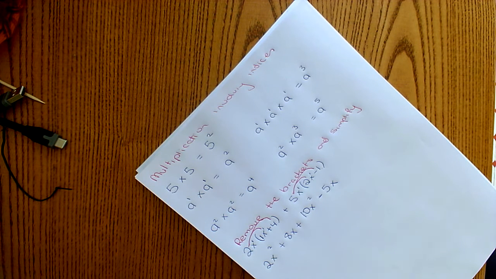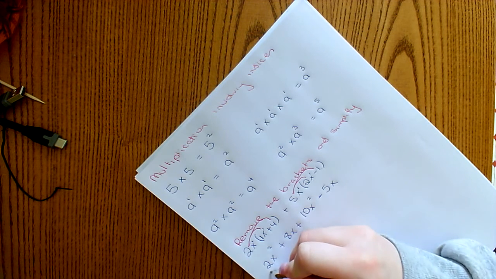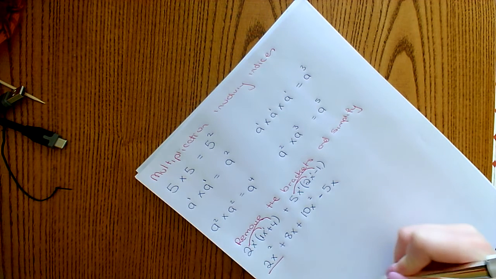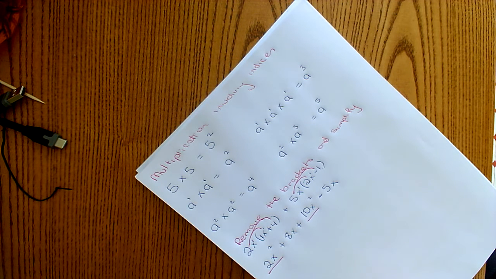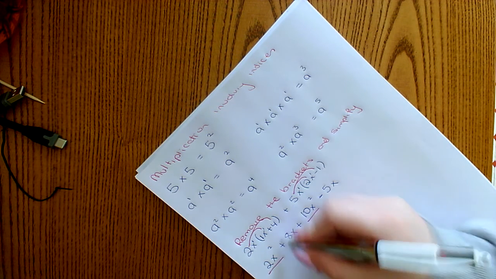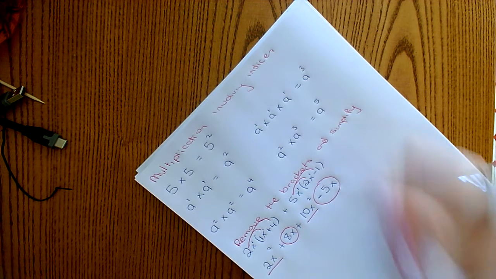The last thing they said here, girls, in this example was to simplify it. We know that to simplify is to put it in its easiest form. So what I have to do is underline things that go together. 2x squared goes together with 10x squared. We can only add like terms. We could not add x squared with my x because they are not the exact same. They need to be the exact same before we can add them. And I circle my plus 8x and I circle my minus 5x.